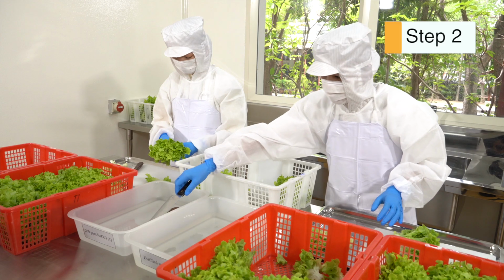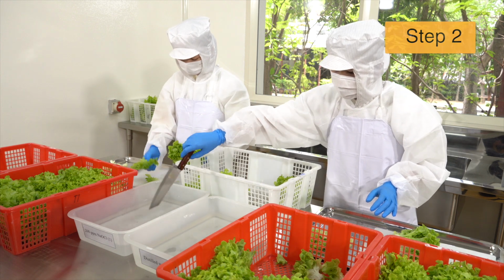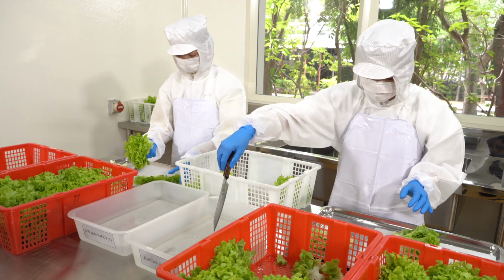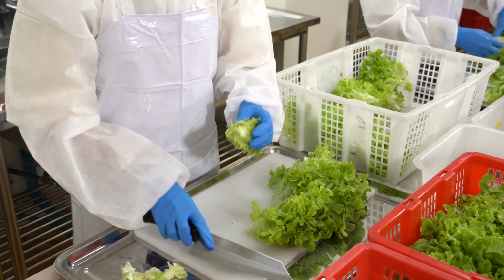Step 2. After removing the defective ones, we have the best quality green oak, and then we separate the green oak into single leaves.